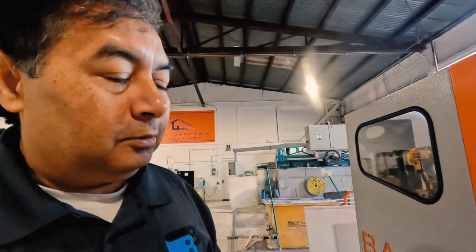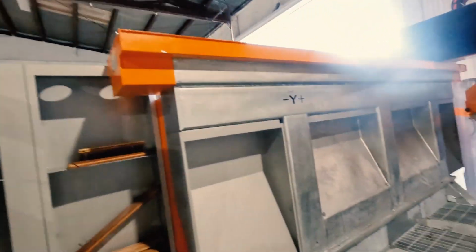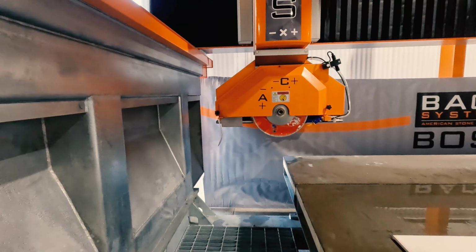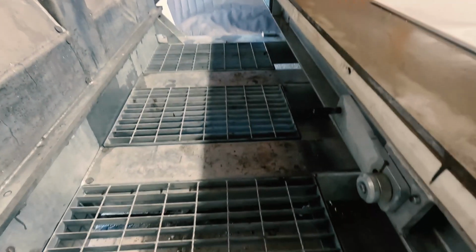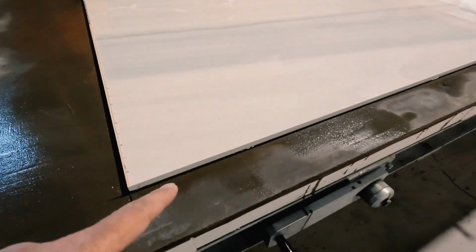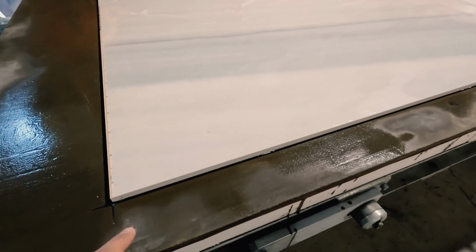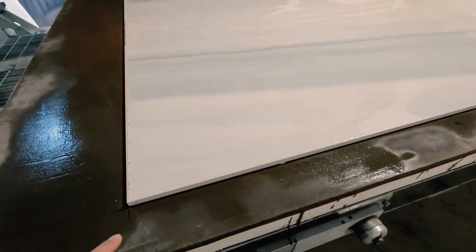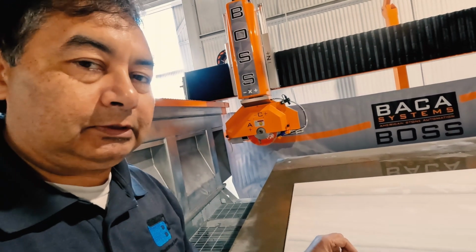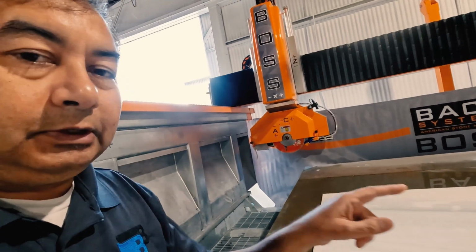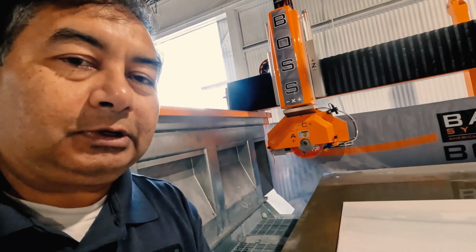I'll get you closer to the blade so you can see what's going on here. Again, these channels are here to drain all the water away, and the slab is sitting on this surface here. It's very level, very stable. The surface has to be level and stable so that the slab gets cut very precisely. So that's the next thing that we'll show you once we start the machine.